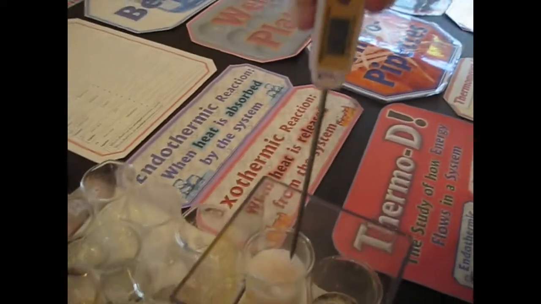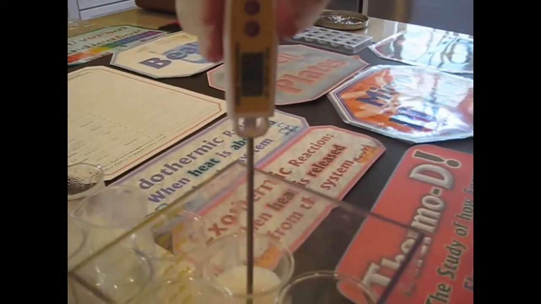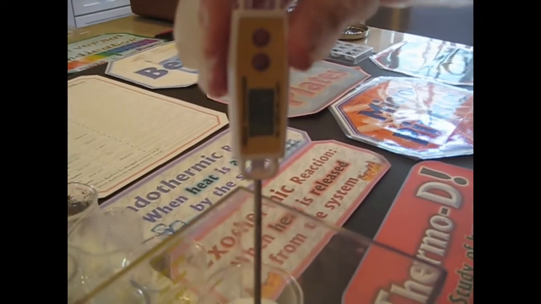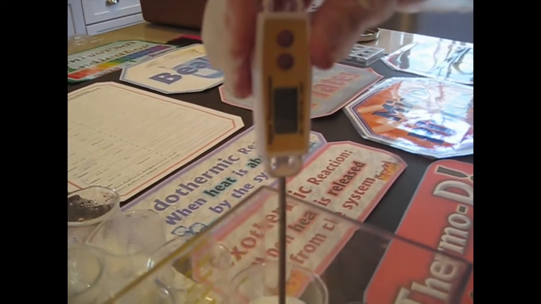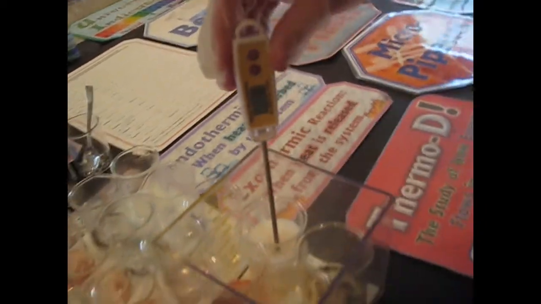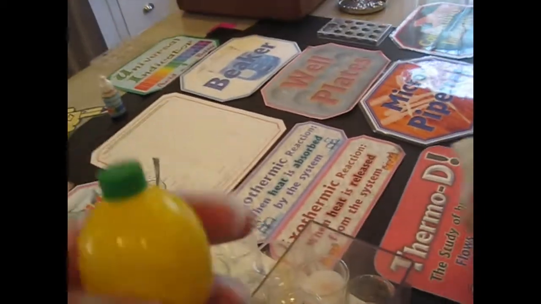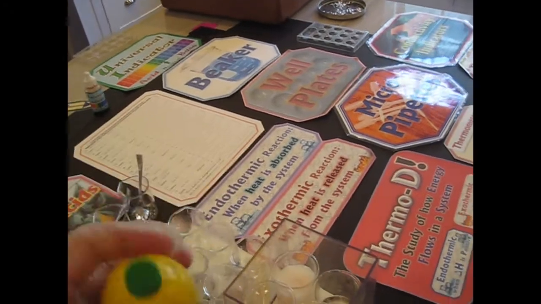Now remember, some reactions change the temperature the other way. 20. What was that? 28.2. No, 29. 30. Interesting. Oh, one thing I might mention is this lemon juice was earlier in the refrigerator, so that could account for a lower temperature. I should mention that.